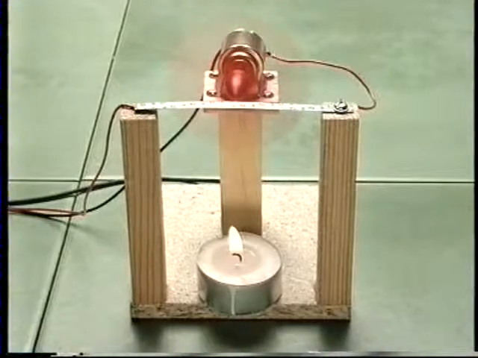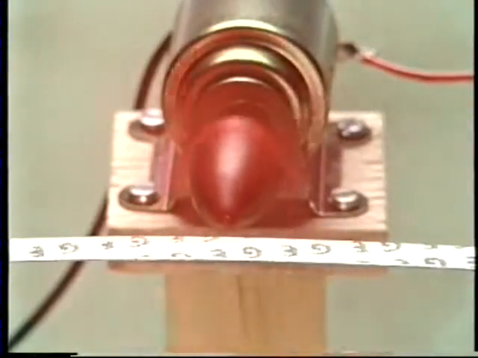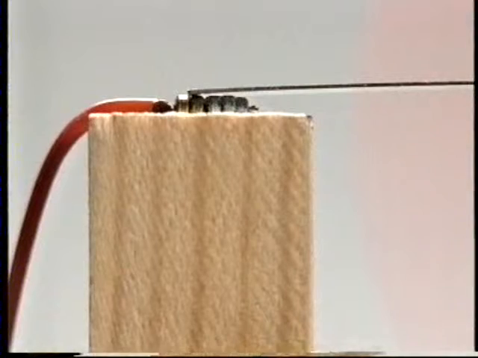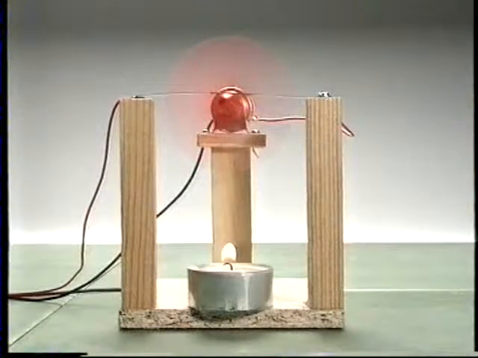Heat from the candle causes the strip to bend downwards. This completes the circuit supplying power to the motor. The fan then runs, cooling the strip, which bends upwards, breaking the circuit, and so on. This shows how bimetallic strips are used as switches in thermostats.